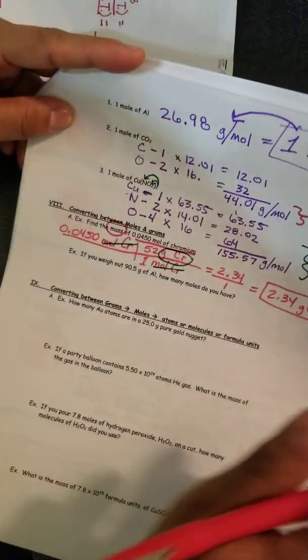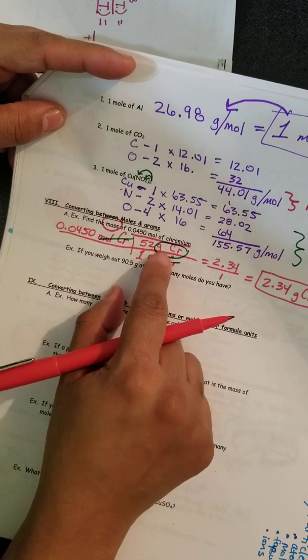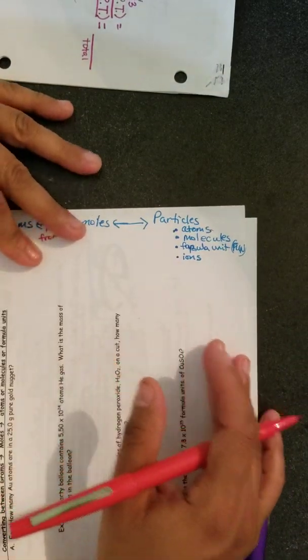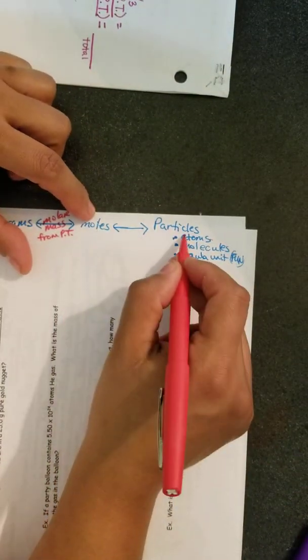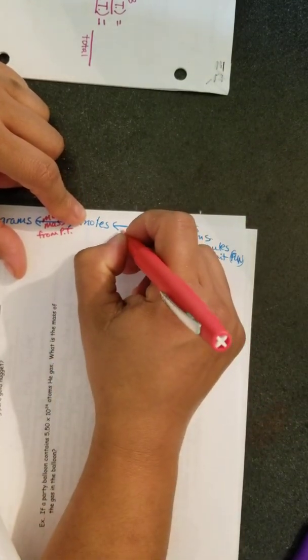Let's look over here. We had moles, right? And we were going to grams. And what did we have to do right here? We had to get the molar mass from the periodic table. Let's go back and look at our chart. If we're going from moles to particles, or from particles to moles, we need Avogadro's number.